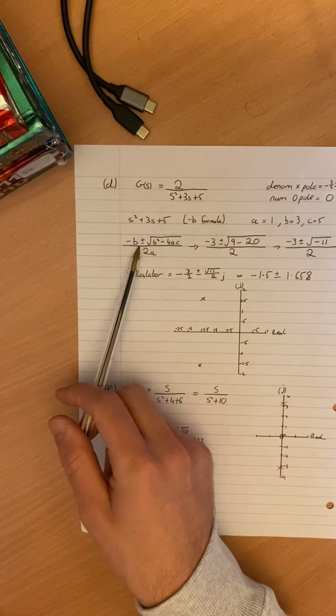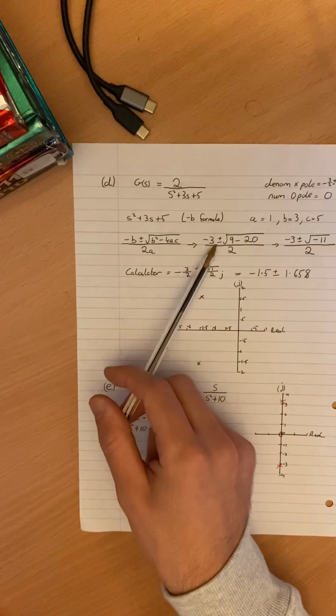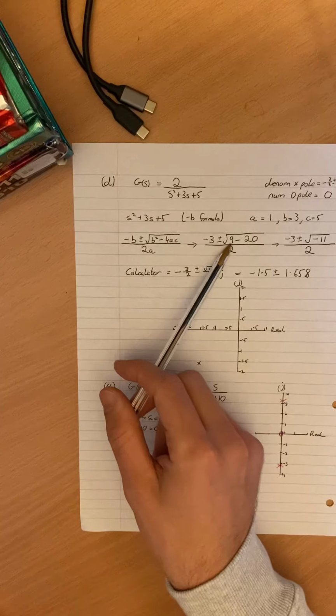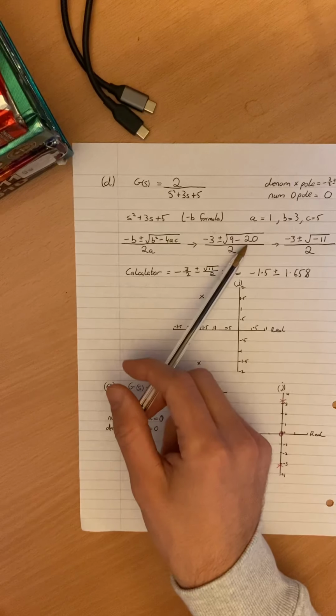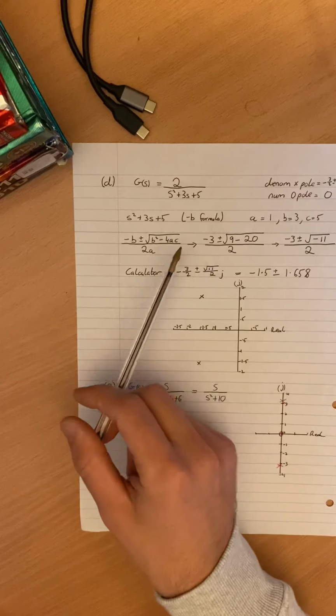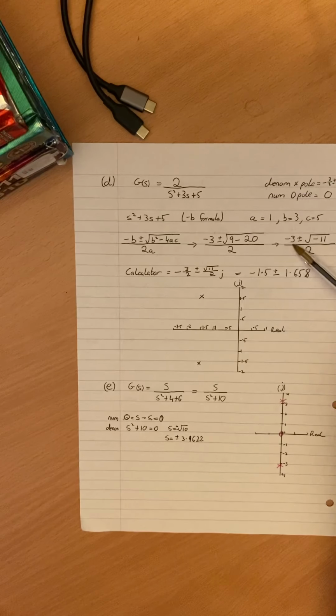So when we sub our values in, we get minus 3 plus or minus the square root of 3 squared, which is 9, minus 20, all over 2. Therefore we get minus 3 plus or minus the square root of minus 11, all over 2. As we know, we can't square root a minus number, so this is where an imaginary part comes in.